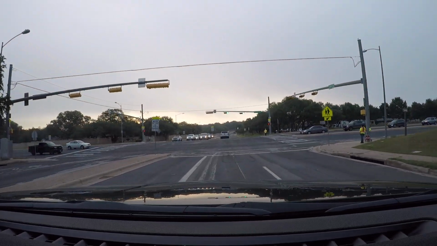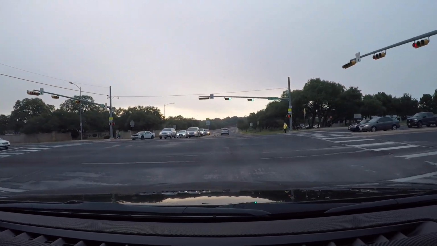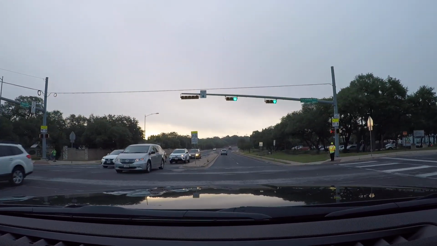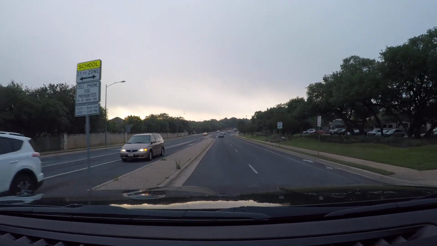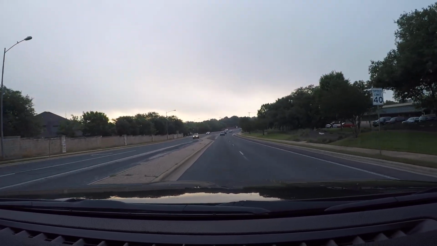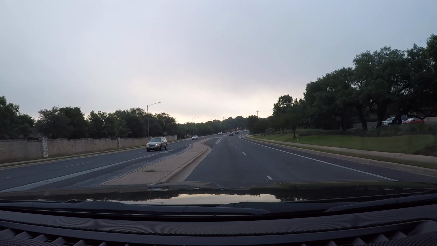Here, I'm going straight, so you want to make sure you look out for oncoming traffic. See those folks that are turning left. Notice the 40-mile-an-hour speed limit zone. That's when I can increase back up to 40 miles an hour. So you want to go ahead and accelerate through.